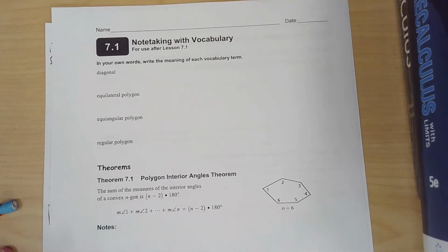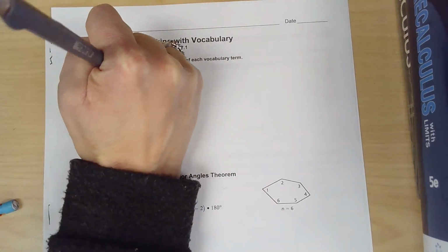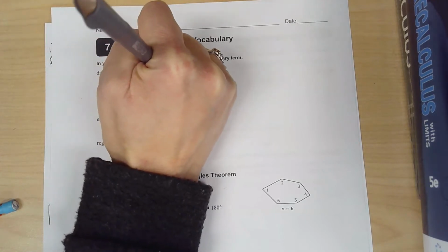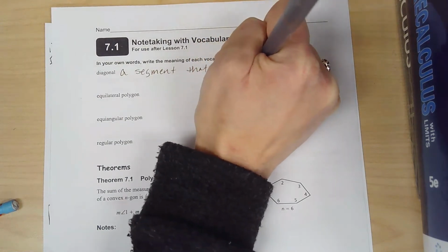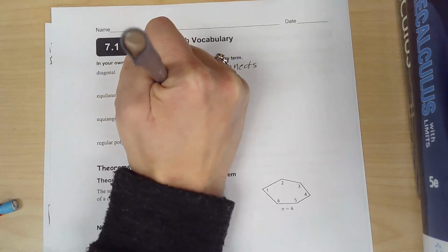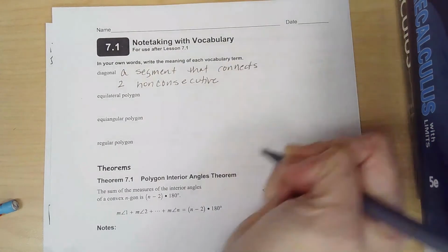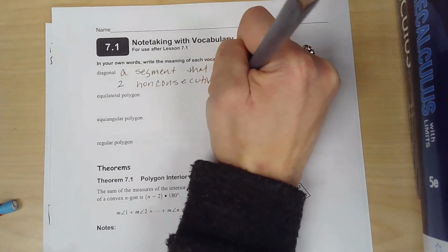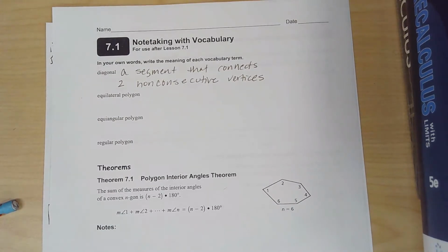So first is a diagonal. You might already think you know what a diagonal is, but the geometric term for it is a segment that connects two non-consecutive vertices. So consecutive means that they're in a row, right? Like 3 and 4 are consecutive numbers because they follow each other. Non-consecutive vertices imply that there are two vertices that are not next to each other.